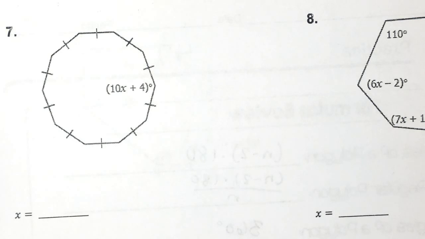So there's 9 sides. Okay. Yeah, it's not 9 sides. Oh, 10 sides. Okay. So there's 10 sides. Talk to me. So you do 10 minus 2 is 8. Multiply that by the 180. And you get 1440.